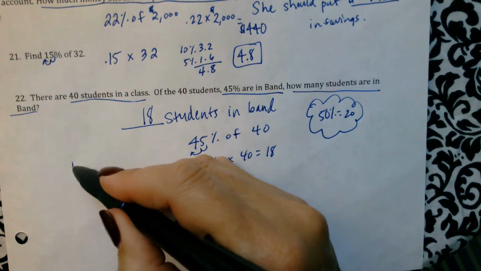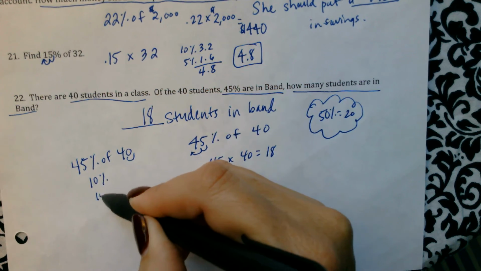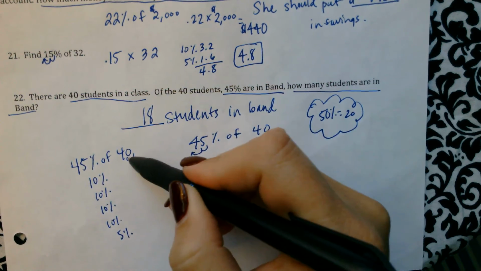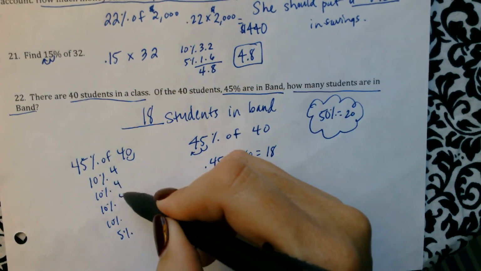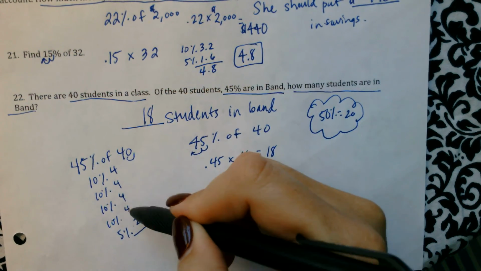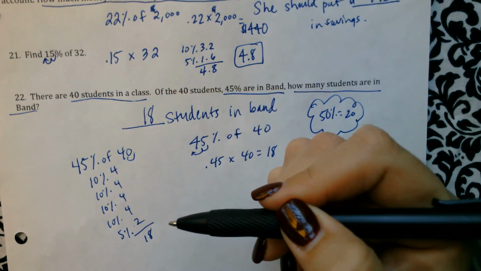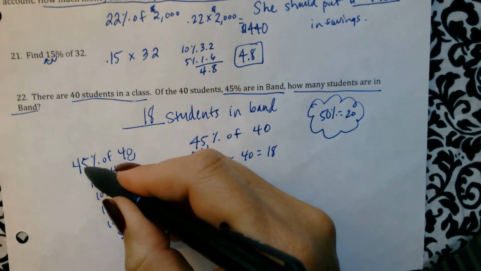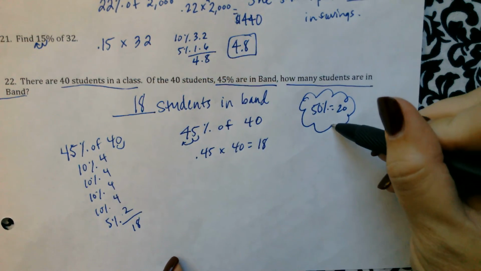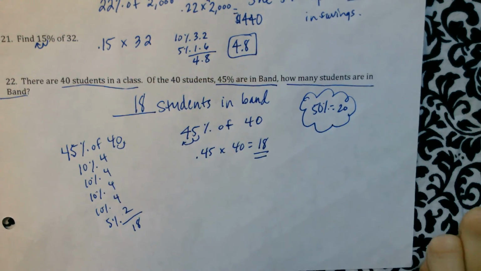I could have done it this way too. 45% of 40. Well, guess what? 45% is 10%, 10%, 10%, 10%, and then 5%. Well, 10% is 4. So 4, 4, 4, 4. And 5% is half of 10%, which would be 2. 4 plus 4 is 8. 4 plus 4 is 8. 8 plus 8 is 16. Plus 2 makes 18. So if you're walking through the store and something costs $40 and it's 45% off, you can do it in your head. You don't even need a calculator. So I used my mental math to check to see if this is reasonable. I can also use what I know about decimals to do it in my head too.